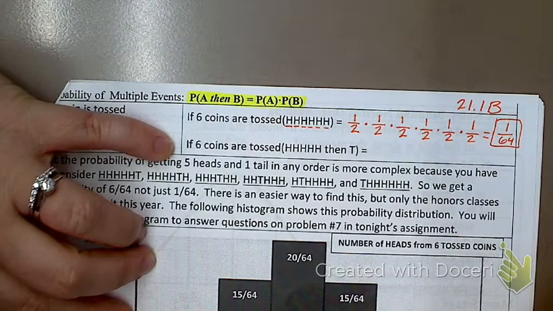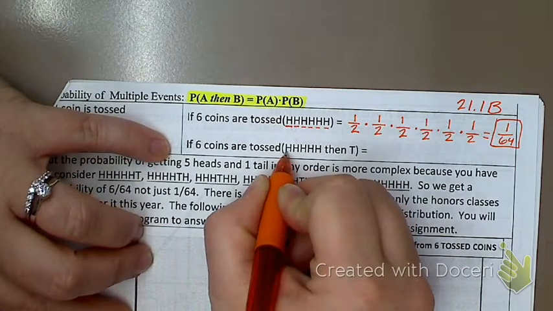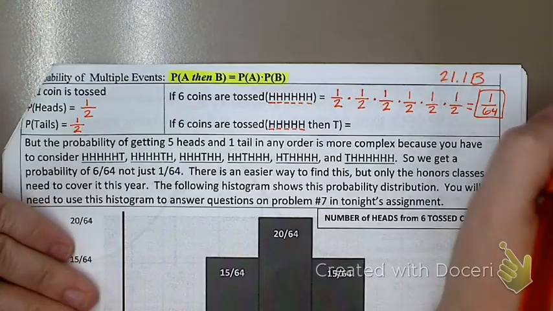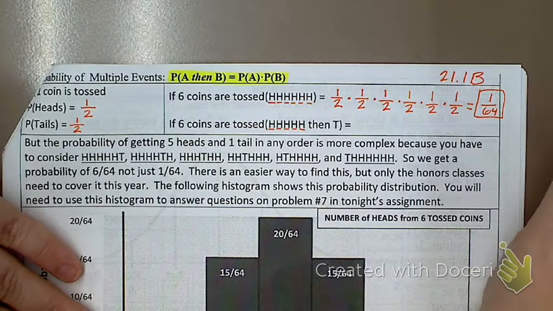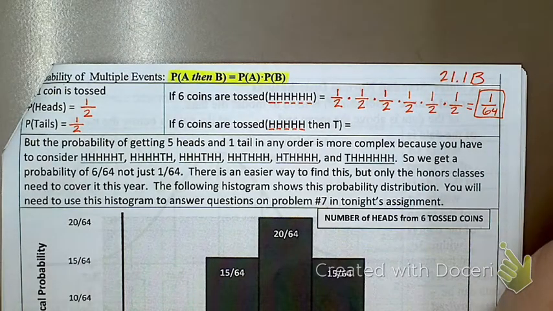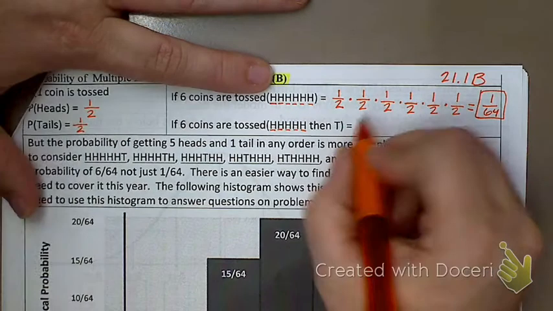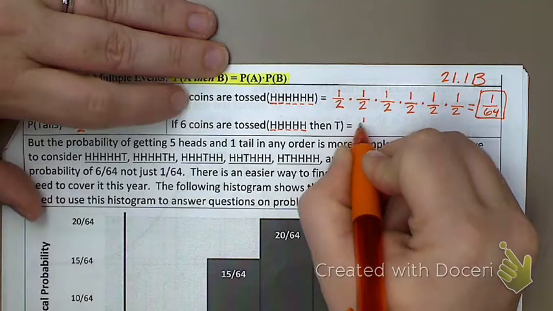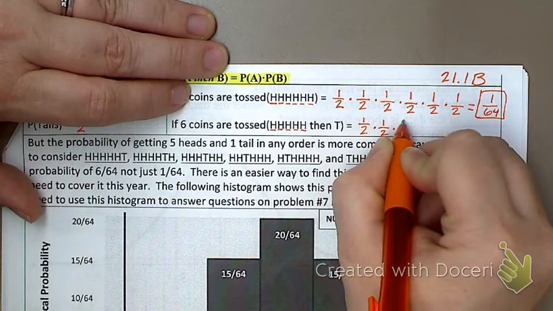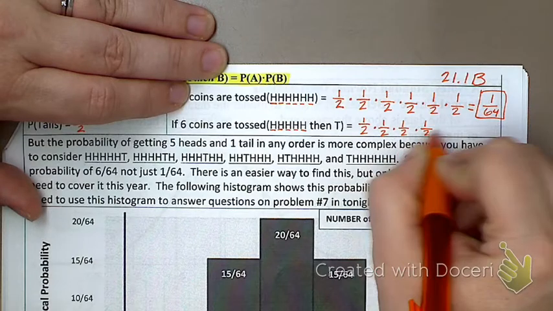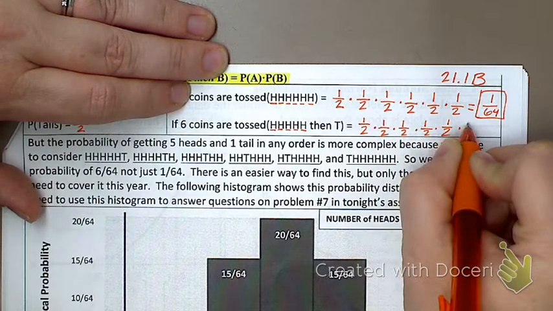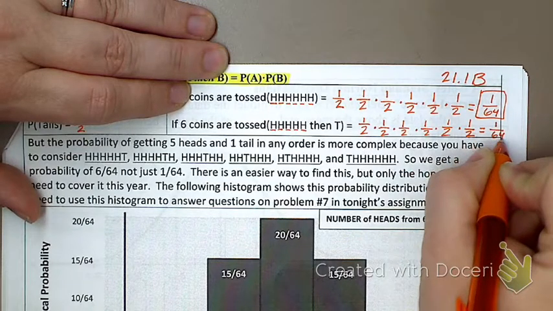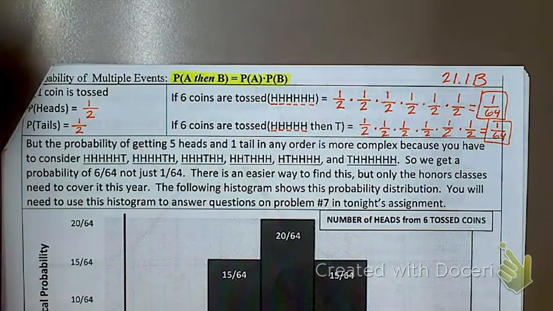Okay? If 6 coins are tossed, what's the probability if the first 5 coin tosses give you heads, and then on the 6th, the last toss, you get a tails? Well, that's actually the same, because the probability for heads and the probability for tails is the same. Here's your first flip, second flip, third flip, fourth flip, fifth flip. Your 6th flip, even though it's the other side, is still 1/2. So that still gives you 1 over 64. So there's our probability right there.